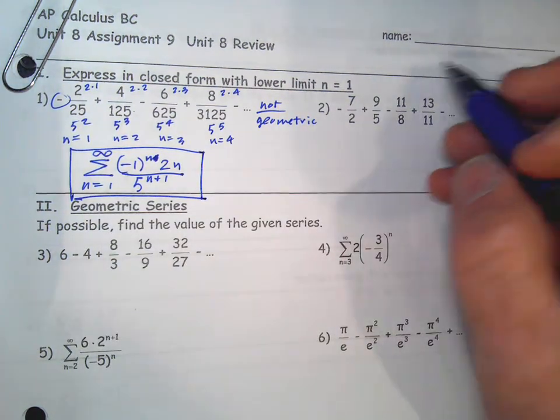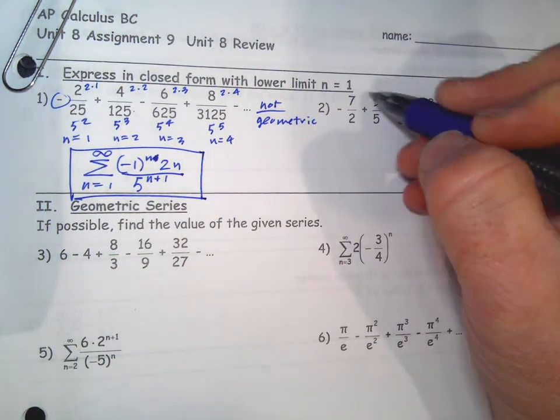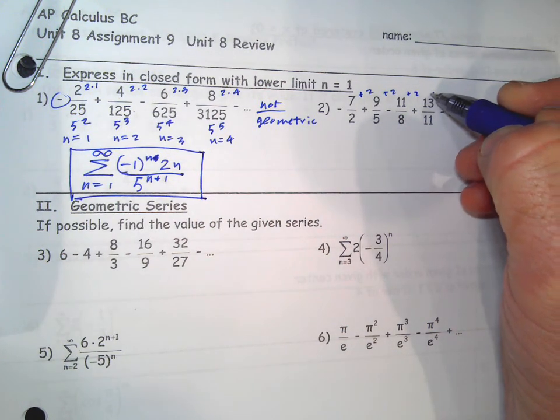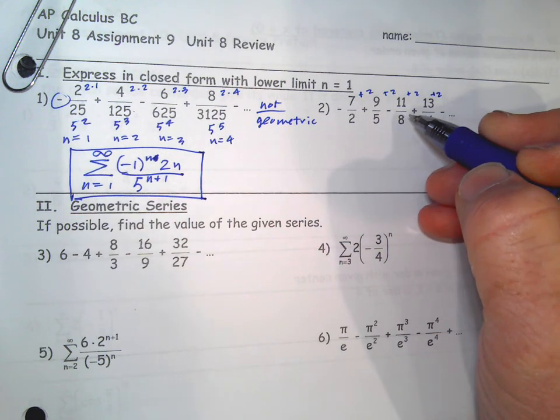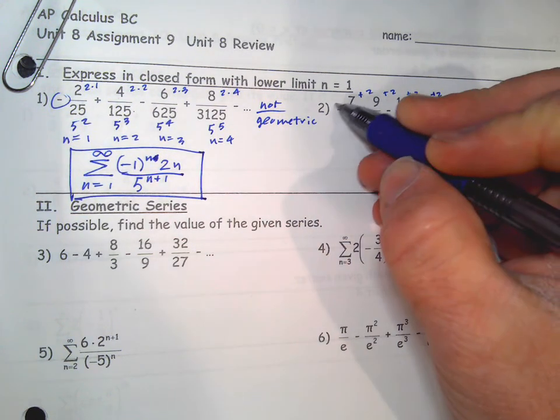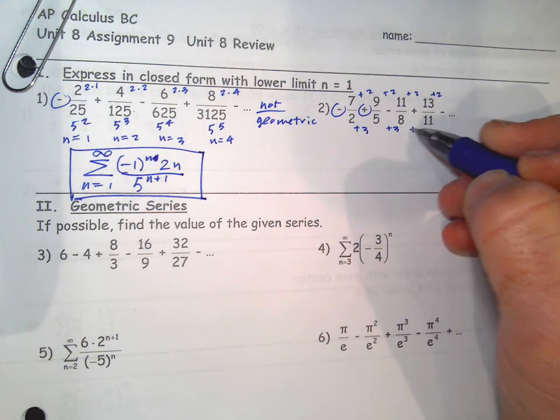Next one, again, doesn't look geometric. Looks like we're adding 2 to the top each time, right? On the bottom, it looks like we're adding 3. There is this alternating sign thing. That's easy to fix on its own.